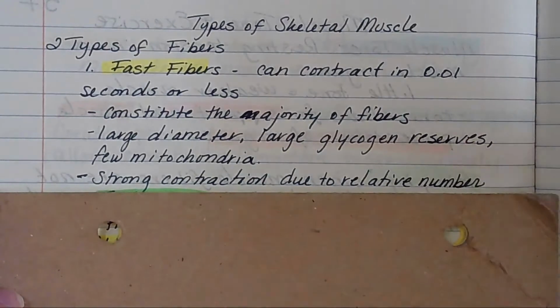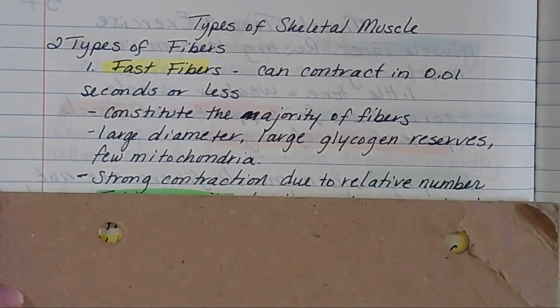Because there is a large number of these fast fibers, the strongest contractions you're going to have are due to these fast fibers contracting. Again, because relatively there are just way more of them than there are the other types of fibers. So again, fast fibers are the majority.